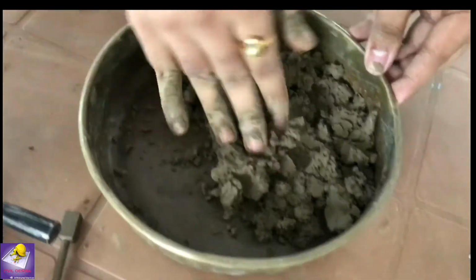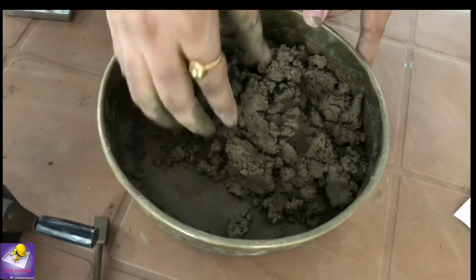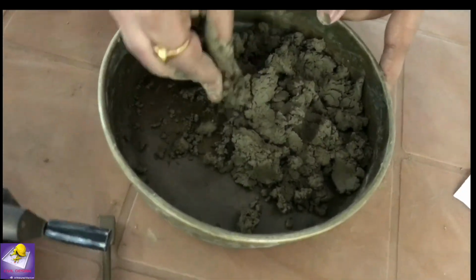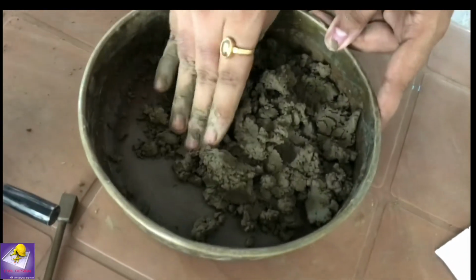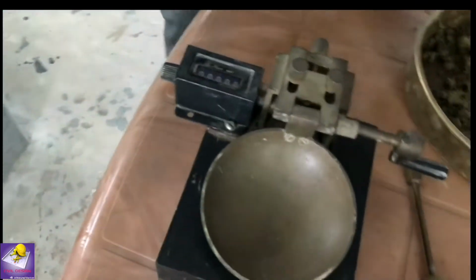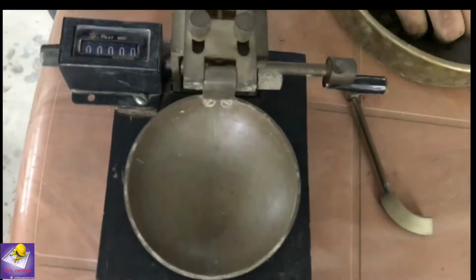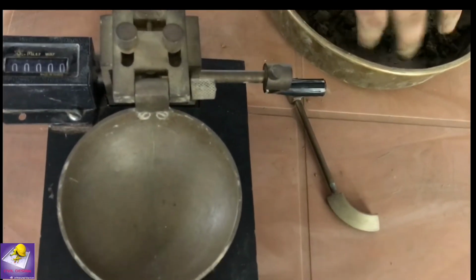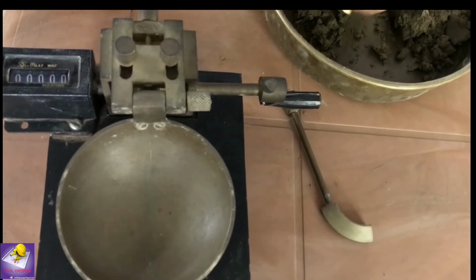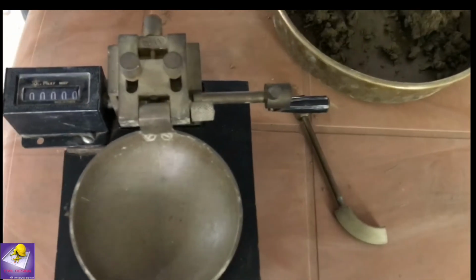The soil sample has been prepared and we fill it into the Casagrande mold. This is the Casagrande apparatus and we fill it with this soil sample.